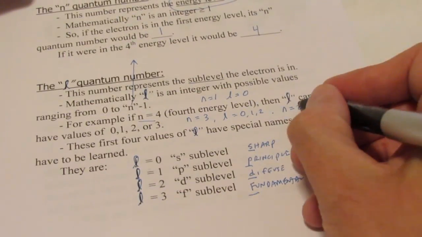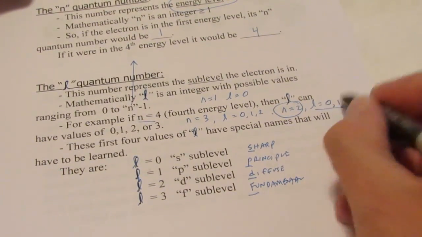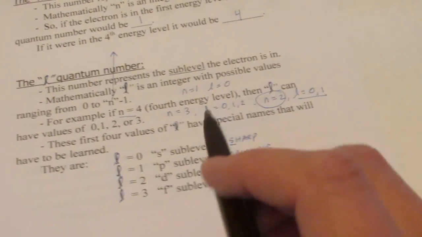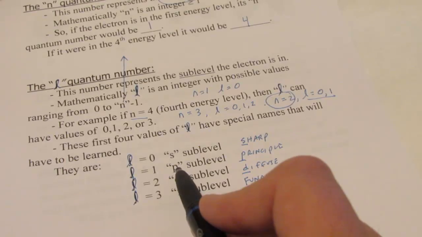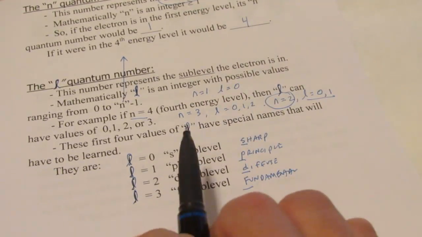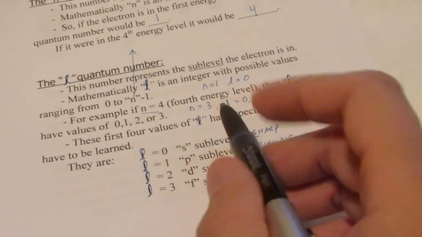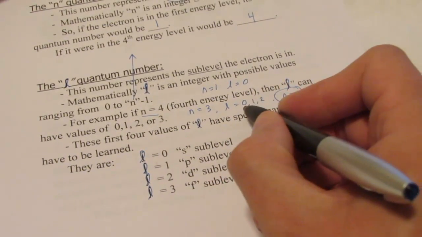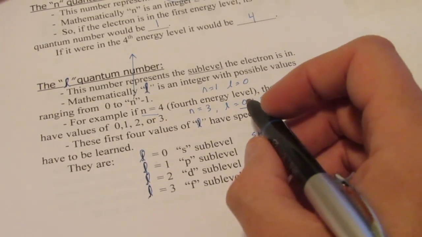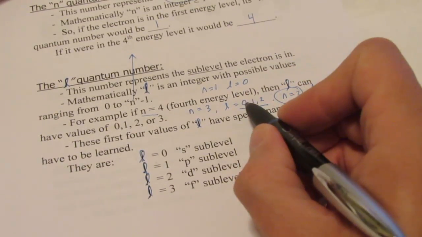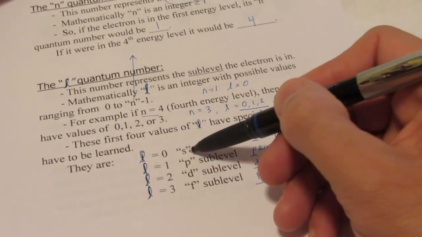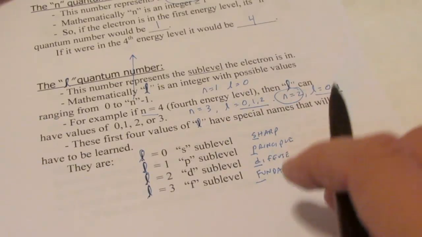On the second energy level, there are 2 sublevels. L can be 0 or 1. So we have an S and a P sublevel on the second energy level, and only an S and P. On the third energy level, there are 3 sublevels. Their numerical values are L equals 0, 1, and 2. Their names are S, P, and D.